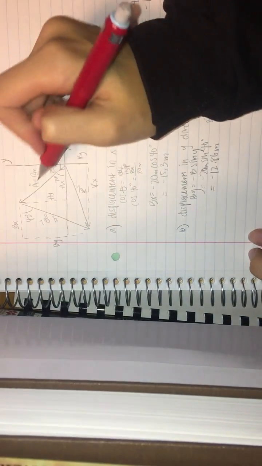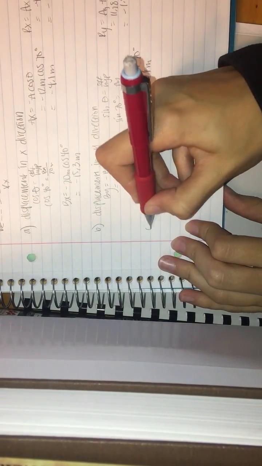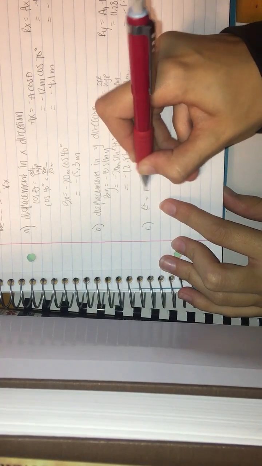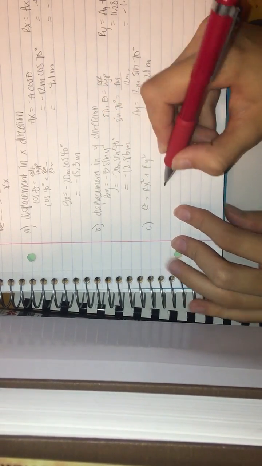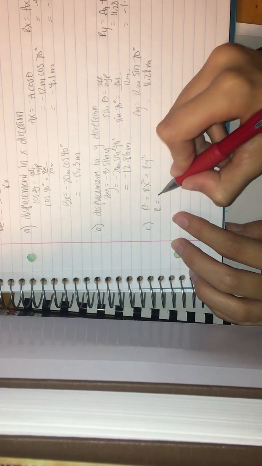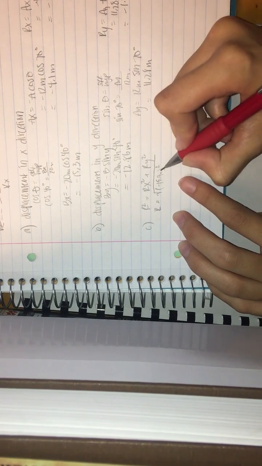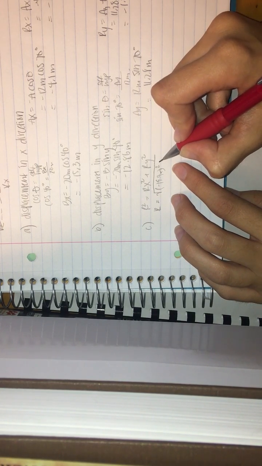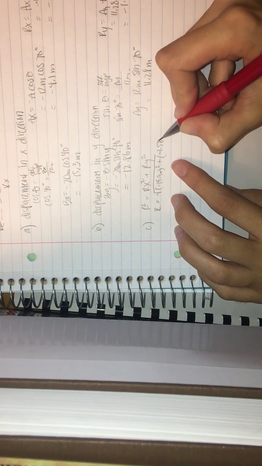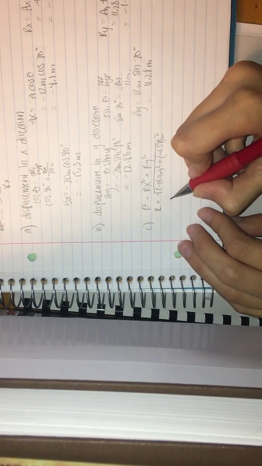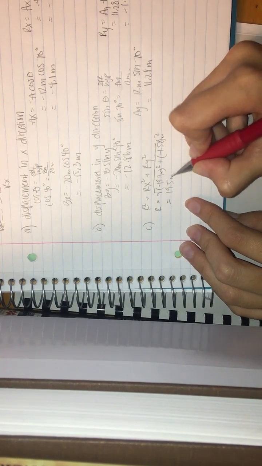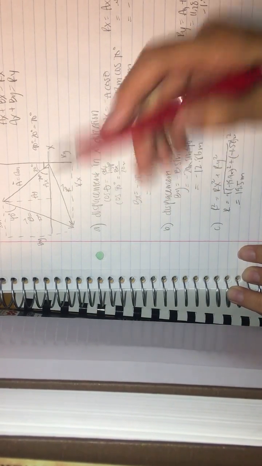Now we'll look at C, which is asking how far are you from your starting point. So because our drawing is a triangle, we can use the Pythagorean theorem. So R squared is equal to RX squared plus RY squared. And then just get rid of the squares by square rooting it. So then we have negative 19.4 meters squared plus negative 1.58 meters squared. And that leaves us with a value of 19.5 meters, which is how far we are from our starting point to the final point of R.